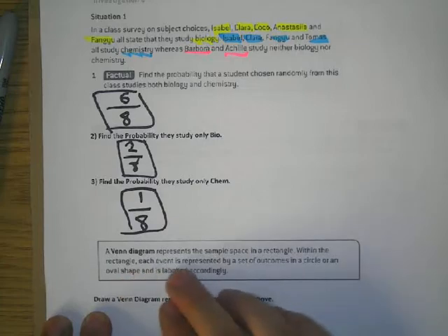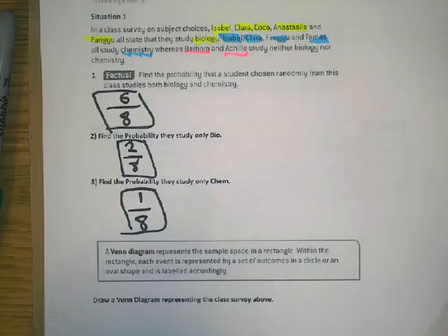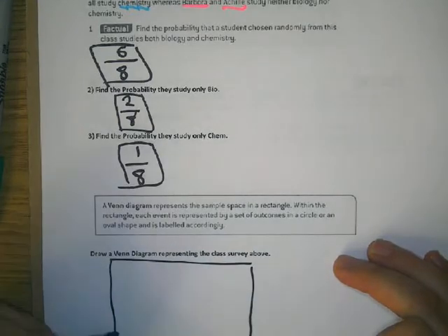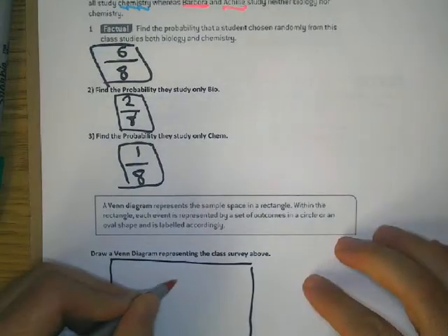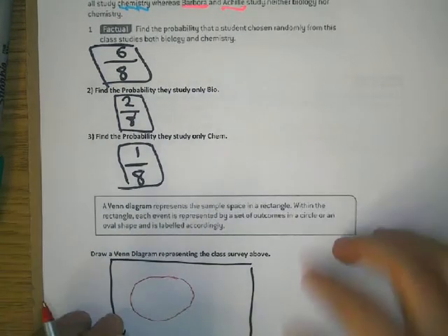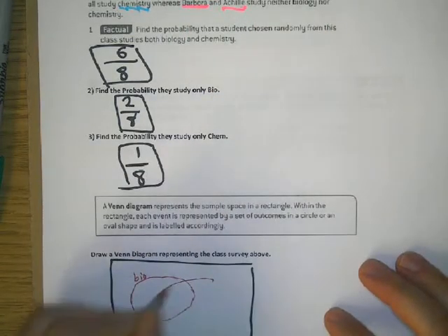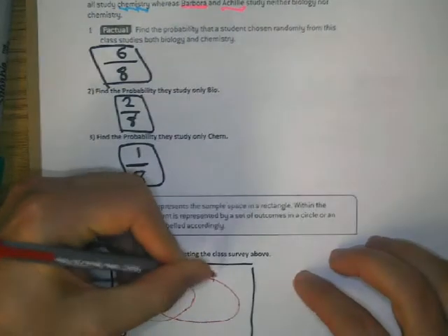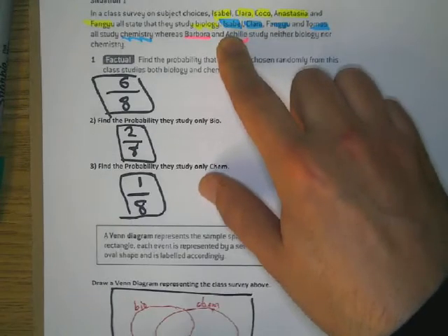Okay, and so Venn diagrams is when we have a circle that represents our world. Sorry, a square. Okay, this is my universe. Okay, and this circle here represents biology, and this circle here represents chemistry. Okay, now Isabella is in both classes, isn't she?